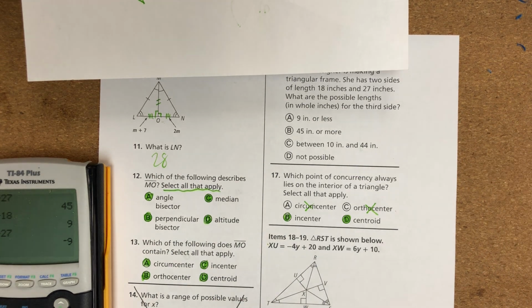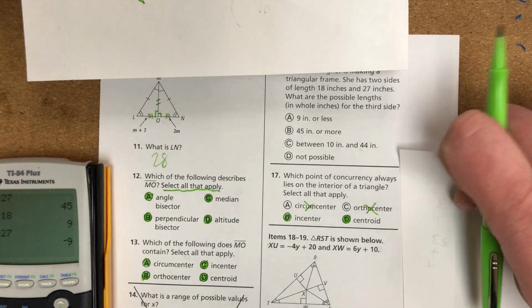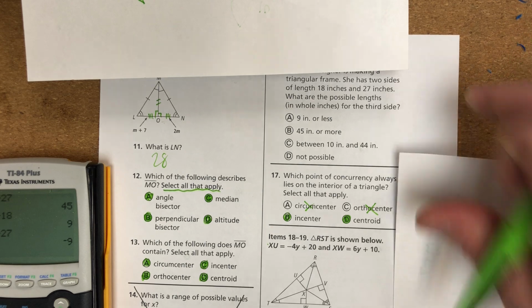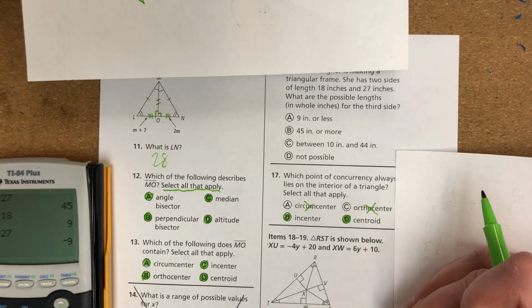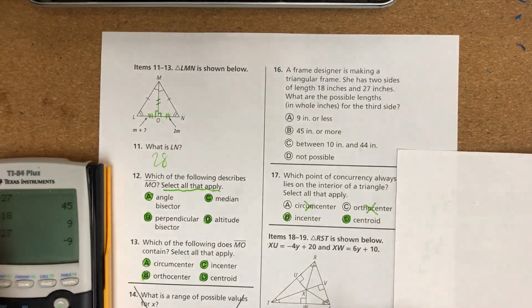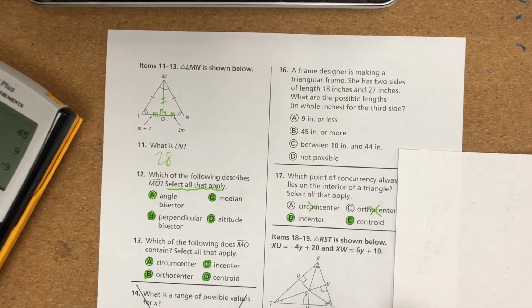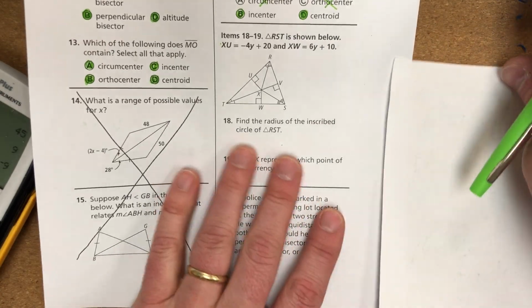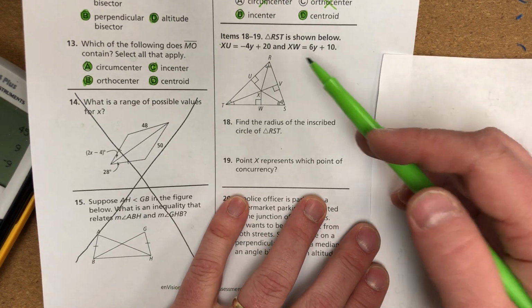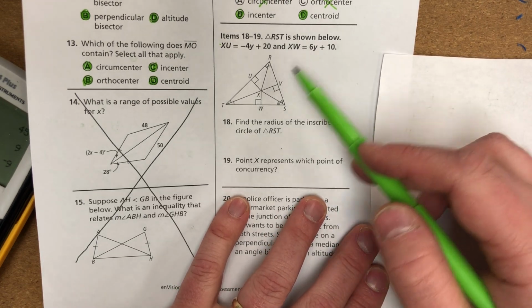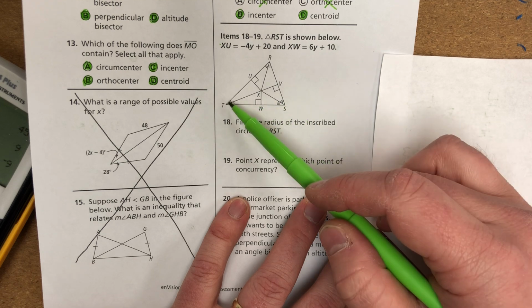All right. Second to last real question, because the very last question is a little bit vocabulary. RST is shown below. We have this. Oh, see the angle bisectors?